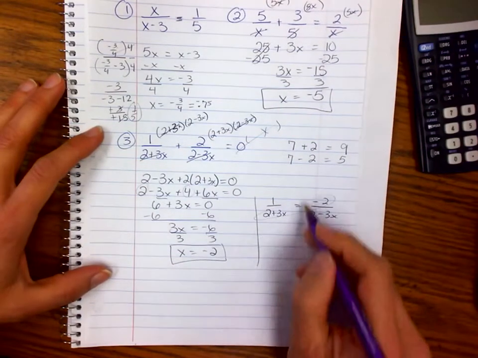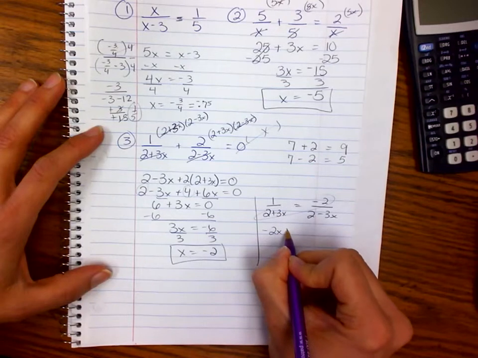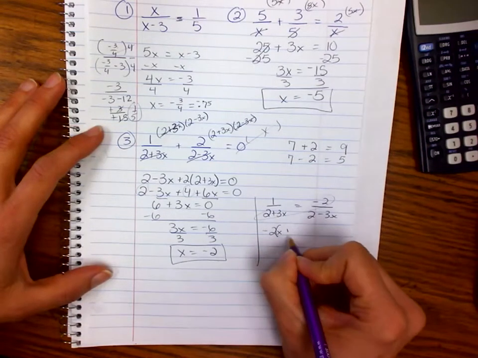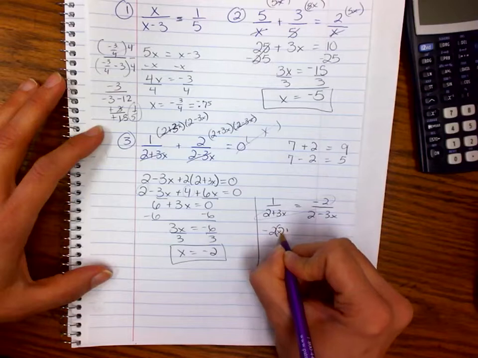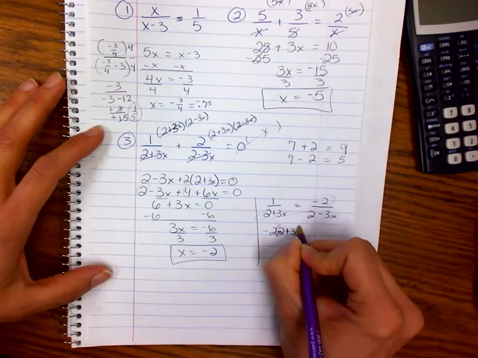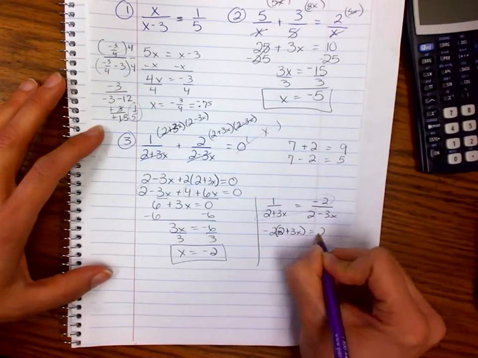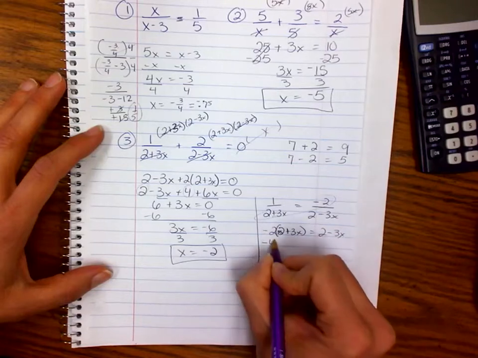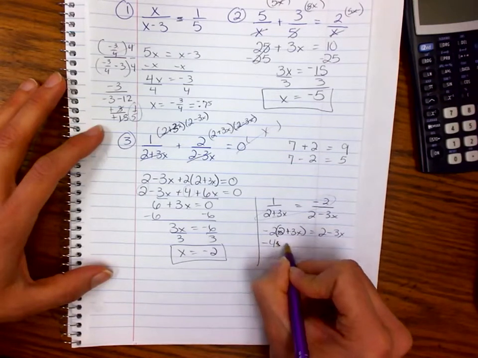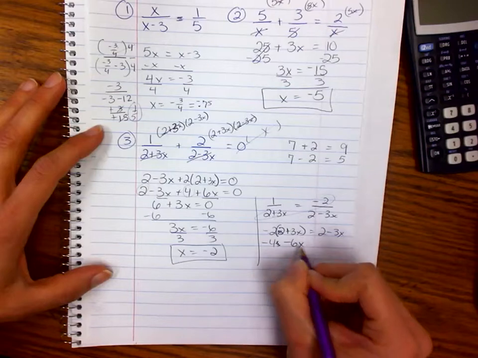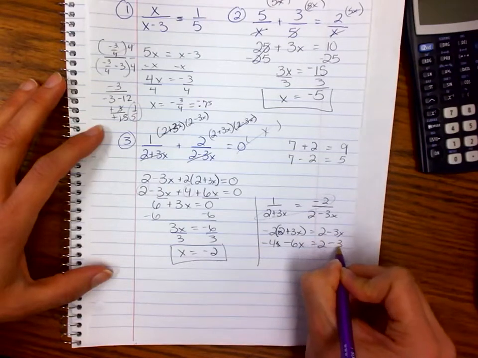Then we cross multiply. We get negative 2 times 2 plus 3x equals 2 minus 3x. Then we'd say negative 4 minus 6x, excuse my mistakes.